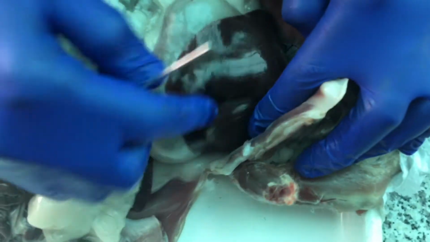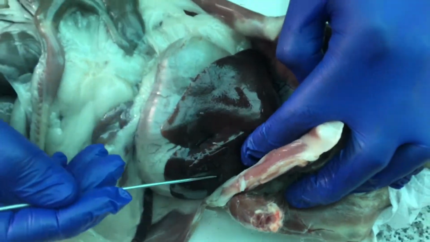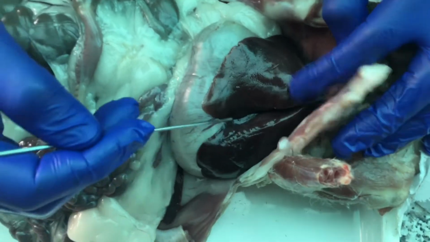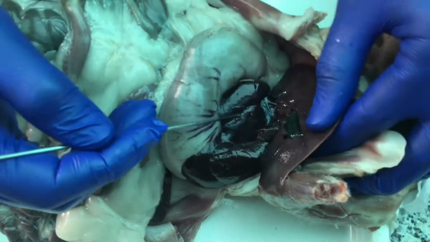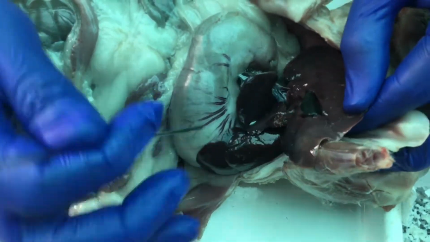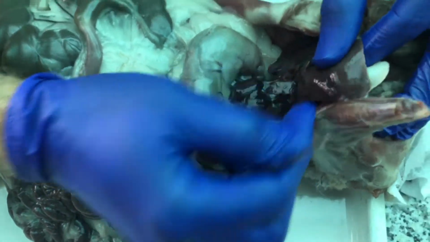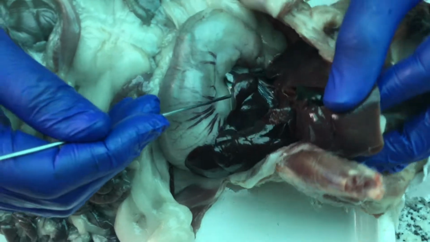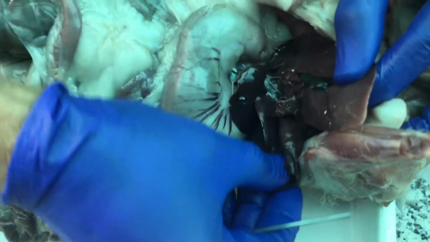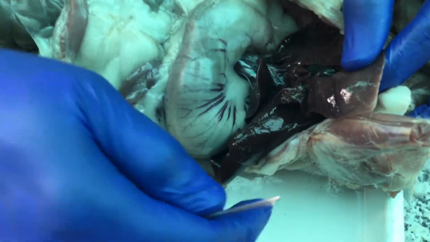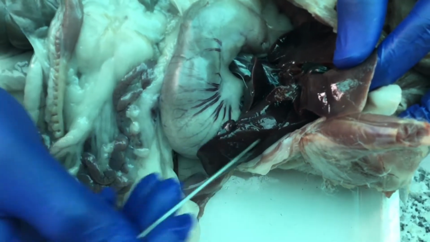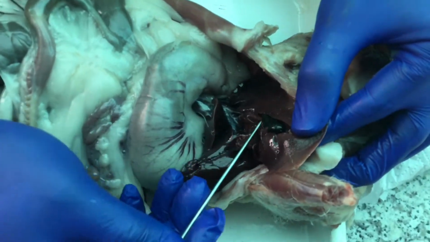The biggest organ in here, the big dark organ, is the liver with its various lobes. And if we look on the underside of the liver, we're going to see the part of the liver that temporarily holds bile, what we call the gallbladder, between meals, ready to send that bile into the stomach after the animal eats.